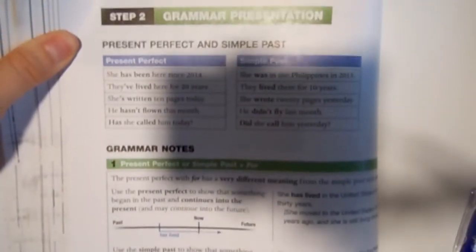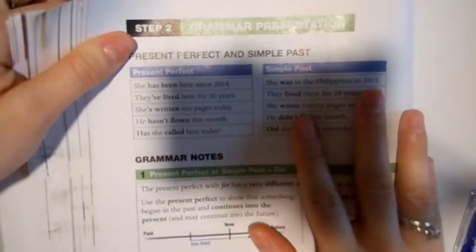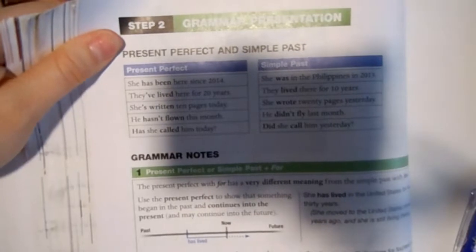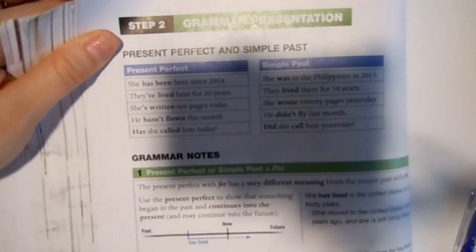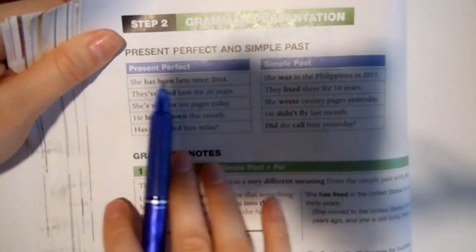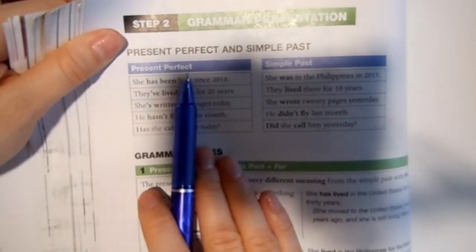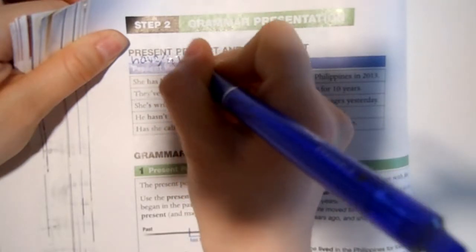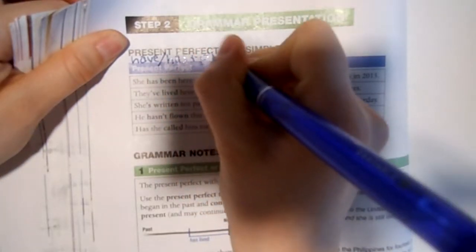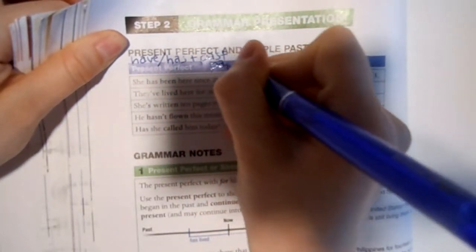So this grammar is going to be focused on the present perfect and simple past. The reason why I selected this chapter for us to cover is students sometimes get confused between the two tenses. So we're going to be covering them. This is the form. With present perfect, we use have or has, and what we call the past participle. Some students know it as verb 3.